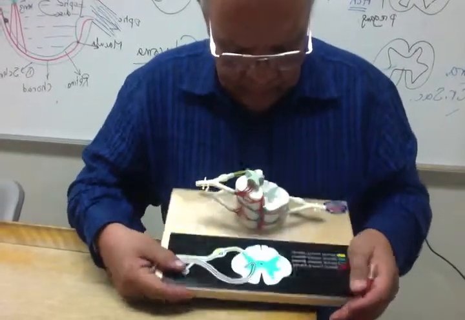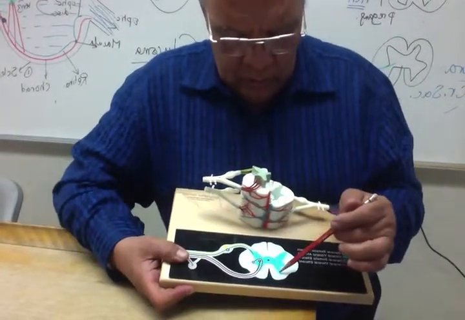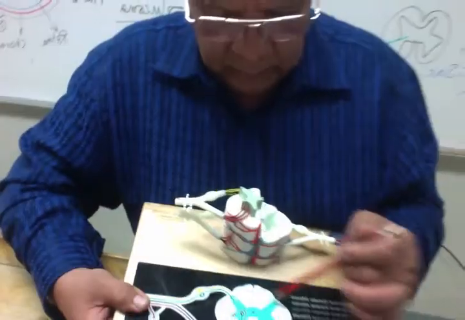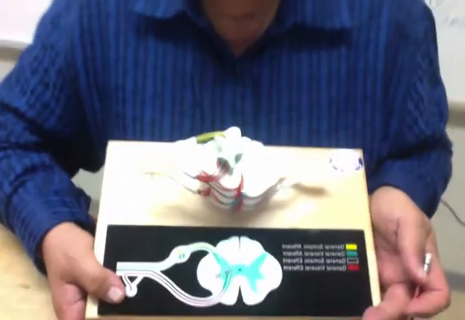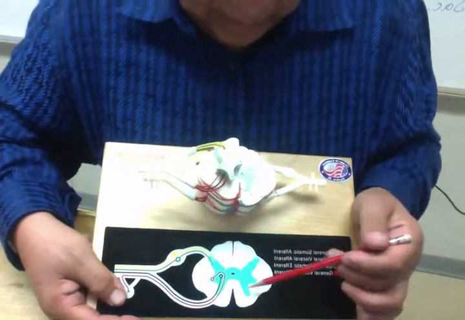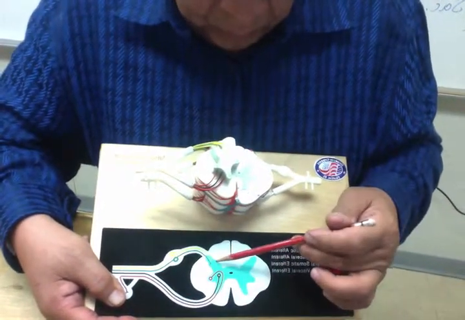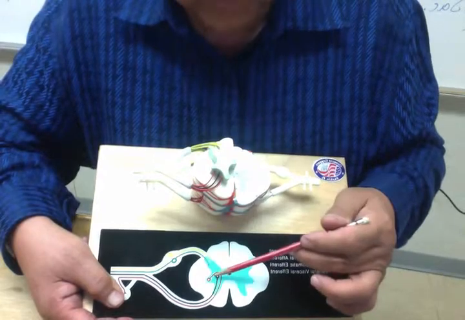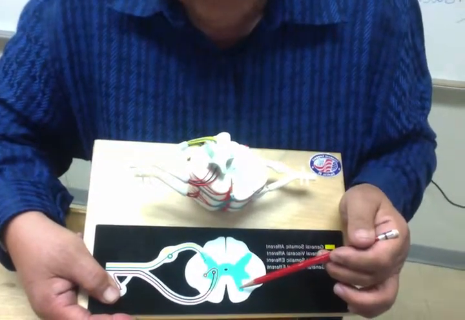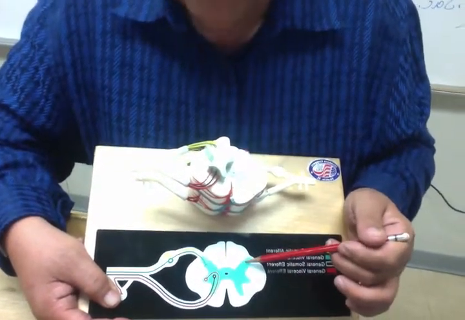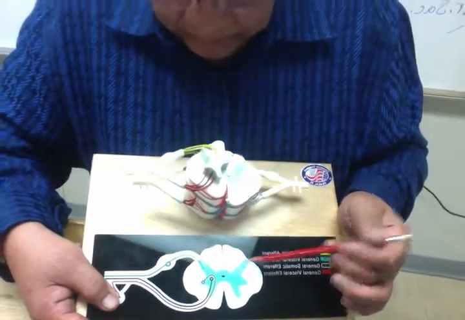So here is the anterior horn. Here are the posterior horns. Again, these blue things, those are the anterior horns. These are the posterior horns. These are the lateral horns. Anterior can be named also ventral. Posterior can be named also dorsal.